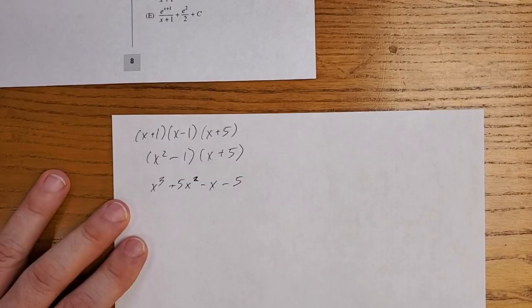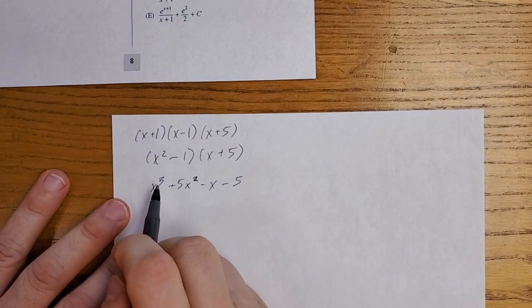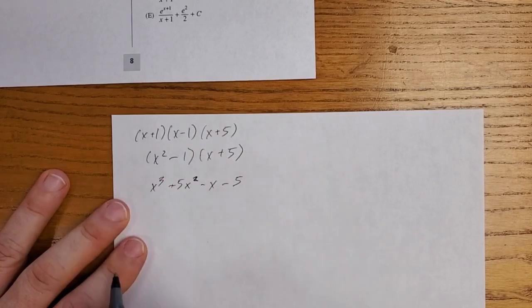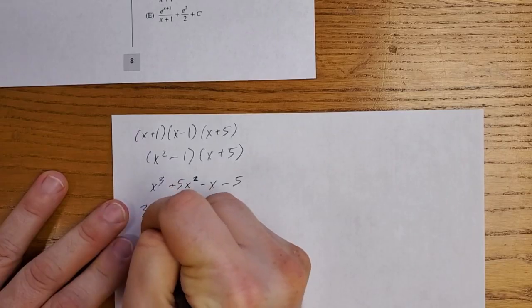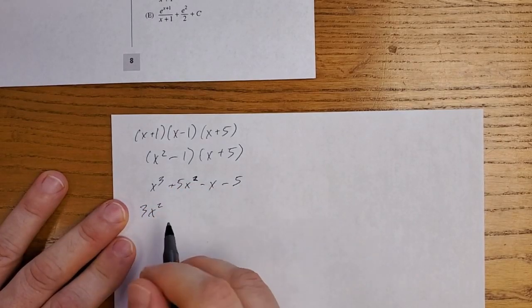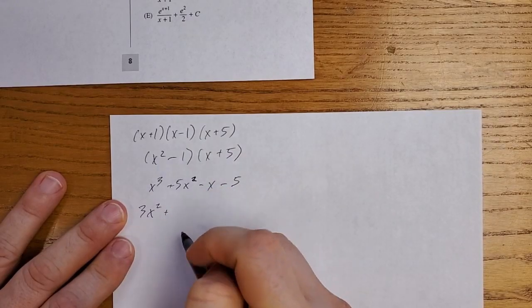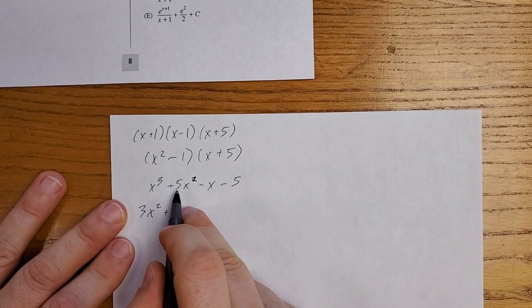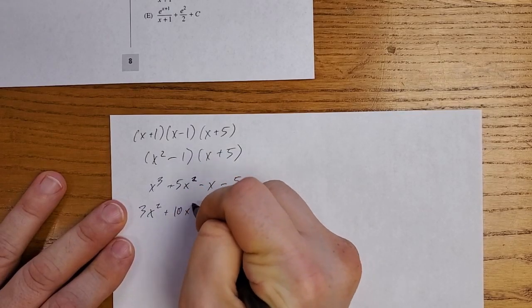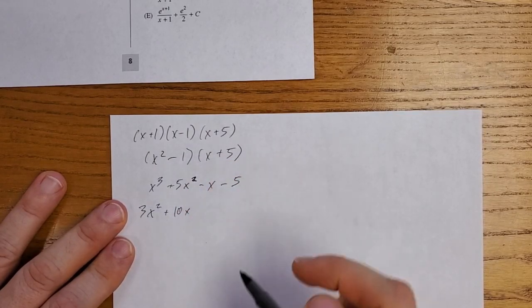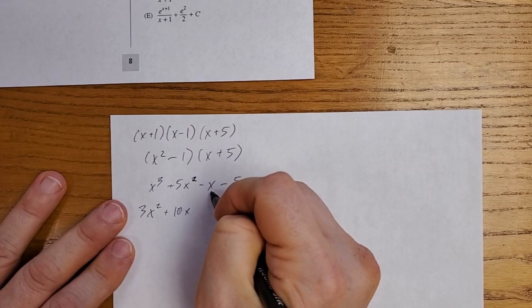So you take the first derivative using the power rule. You take the exponent, move it out in front, and subtract 1. So x cubed becomes 3x squared, plus 2 times 5 is 10 times x to the first power, minus x.